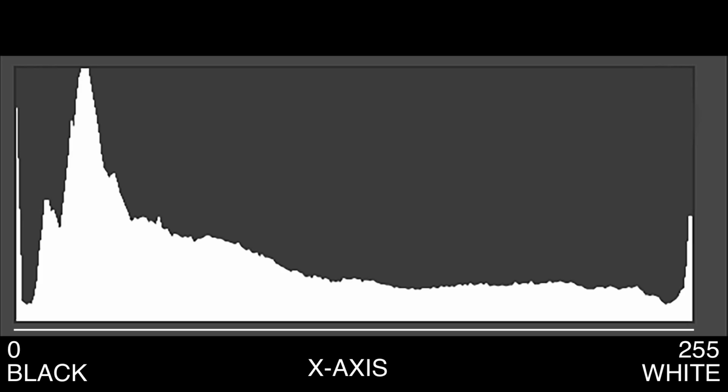Hello photographers, today we're going to learn how to use your camera's histogram to take perfect photos. The histogram is a graph that tells you about your exposure, and the most important parts of the graph are the left and the right edges, which represent the brightest and darkest parts of your image.